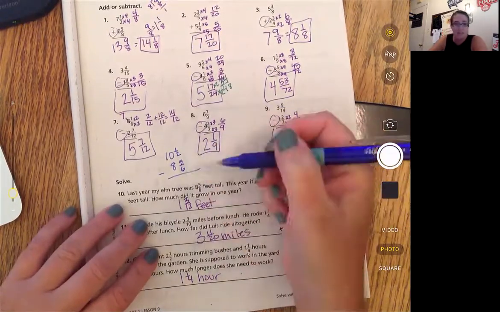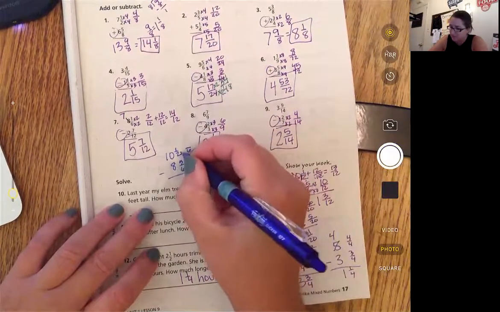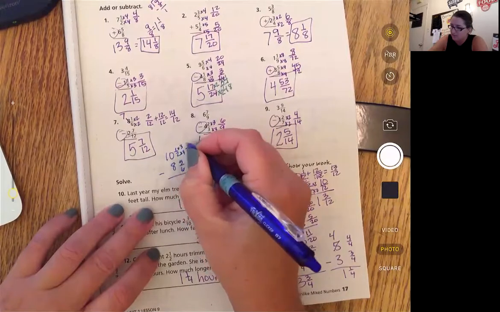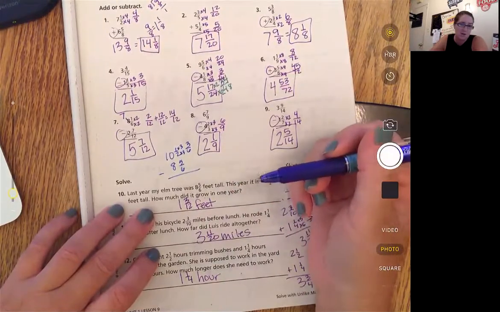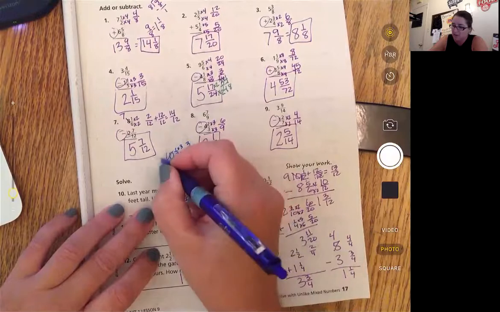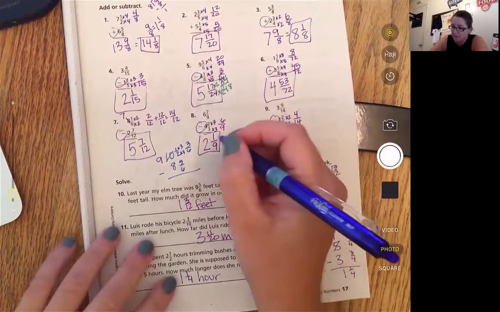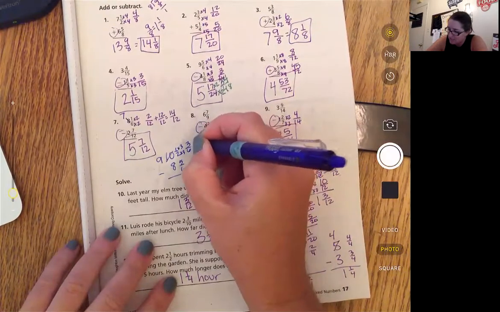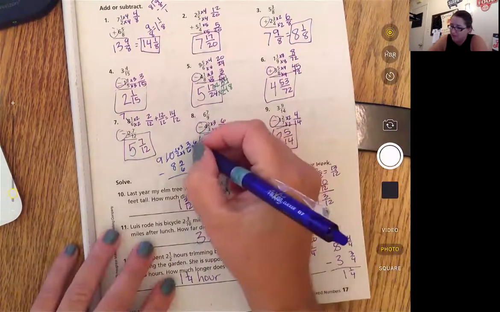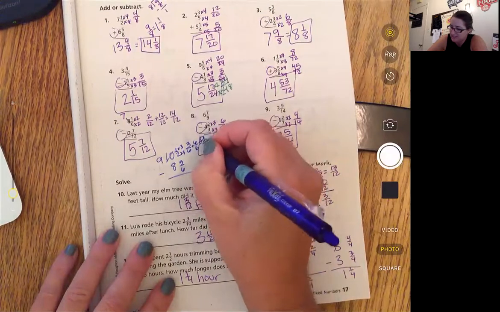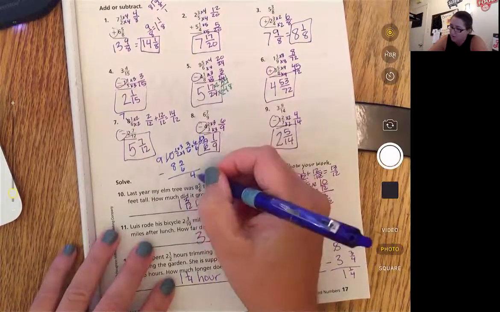I'm going to see, can 2 go into 6? Yes, it can. 6 is going to be my denominator. I do 2 times 3 gets me 6. 1 times 3 gets me 3. Can I take 5 away from 3? No, can't do that. So I have to borrow. I'm going to cross out my 10 and put a 9. I'm borrowing 1 whole. How am I going to write that 1 whole that I borrowed? I'm going to write it as 6 over 6 because then I can easily add it to my 3/6 that I had before. So 3/6 plus 6/6 is 9/6. I'm running out of room and getting really sloppy. 9 minus 5 is 4 over 6.